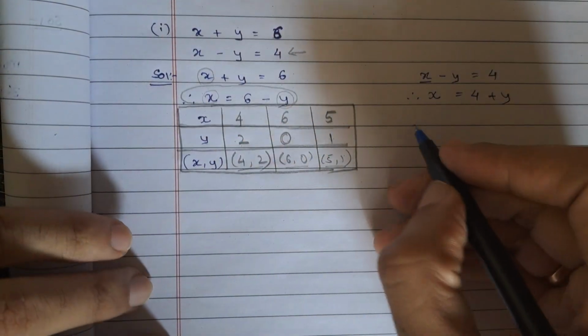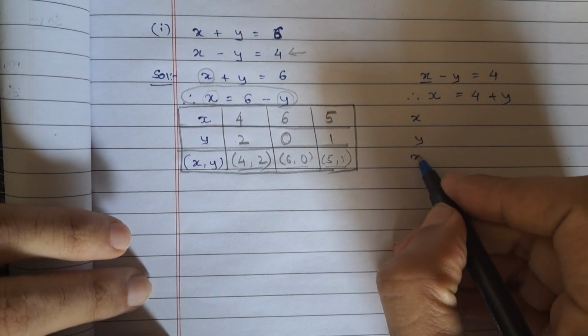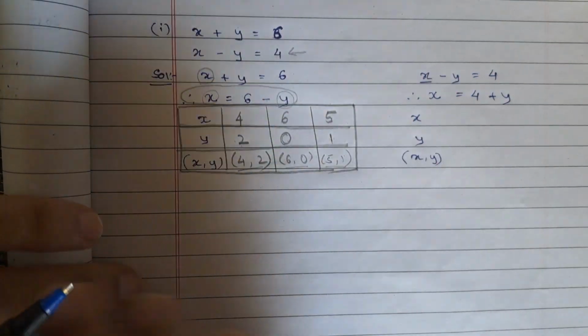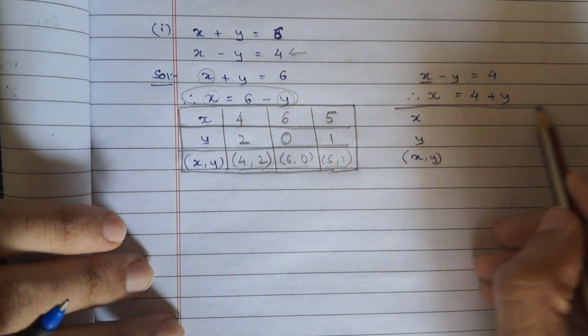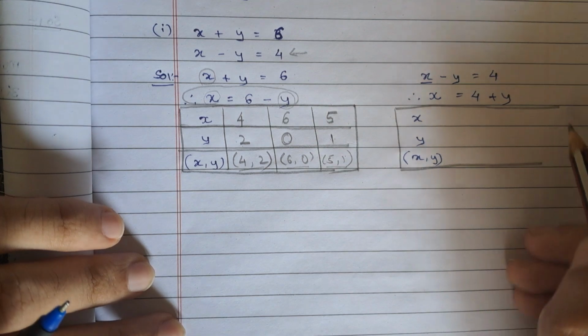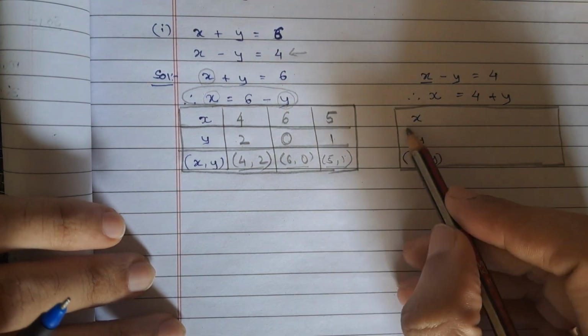Then the same thing: x, y and x comma y. Now I will just make a table like this. And here I need how many sets of values? Three sets of values, correct?